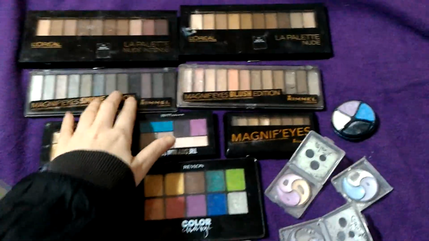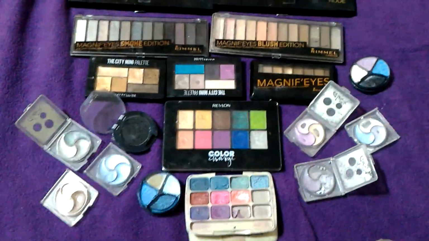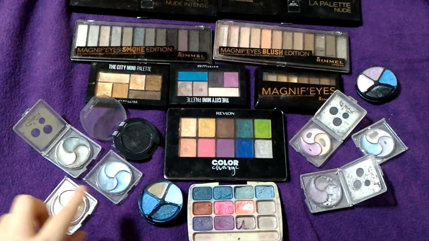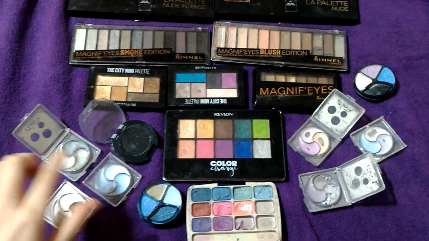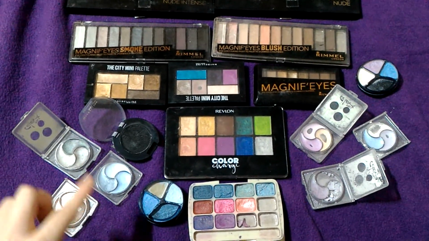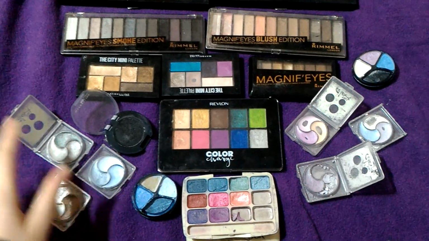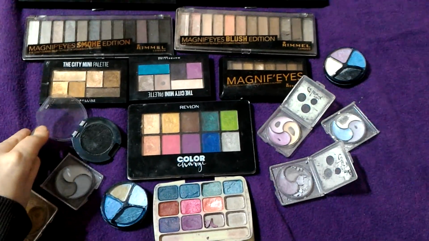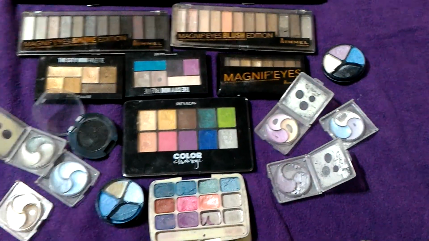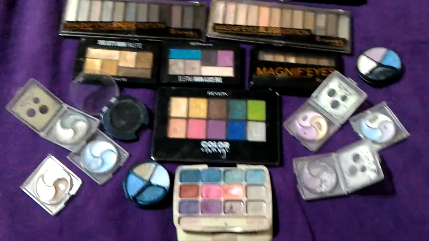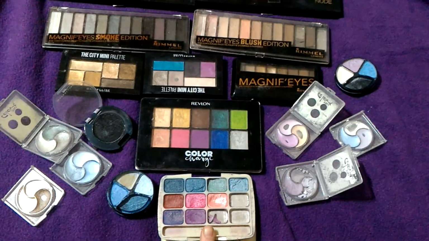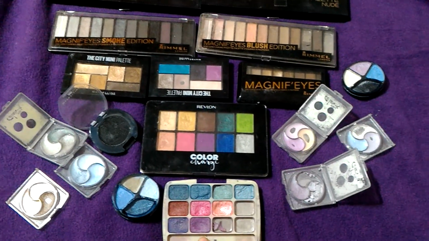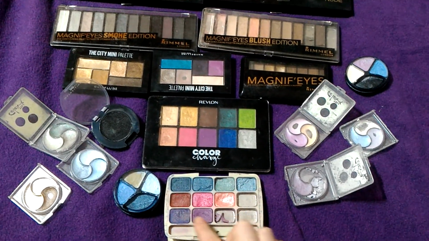I have more palettes here, but there are some things that are not on sale anymore from these companies. This is Avon, this one is Su Cosmetics. There are different looks now, but there are the shades. This one is almost my age. This is my mother's. They have some cool shades there.